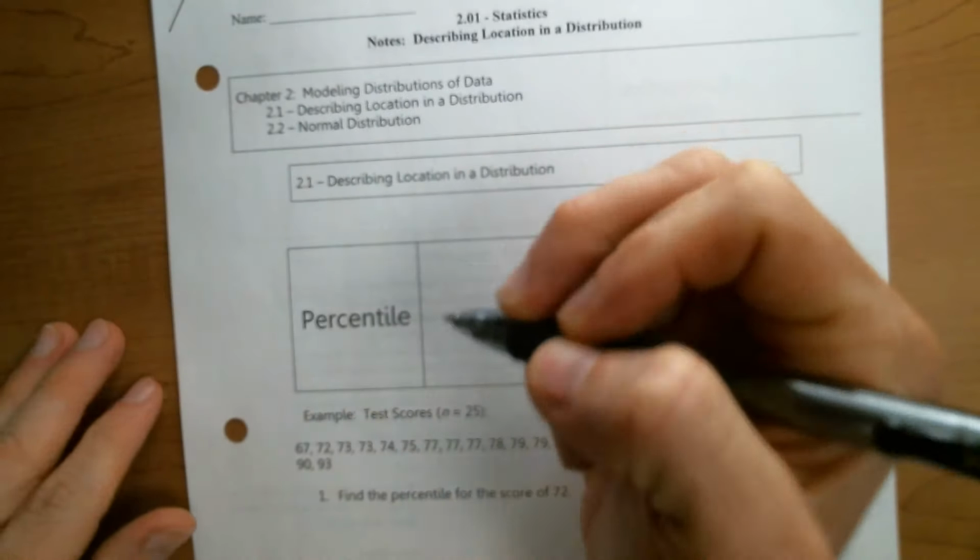So what's a percentile? All right, you've probably heard these before, like when you get test results back, like, oh, your test score was in the 98th percentile, or if you're not that smart, your test score was like in the 3rd percentile. I joke. I'm sure you all tried your hardest.